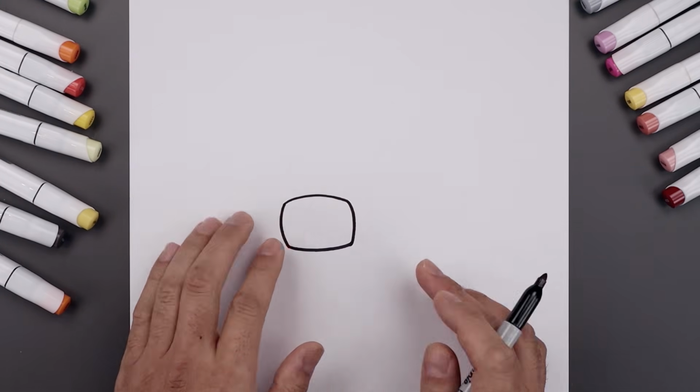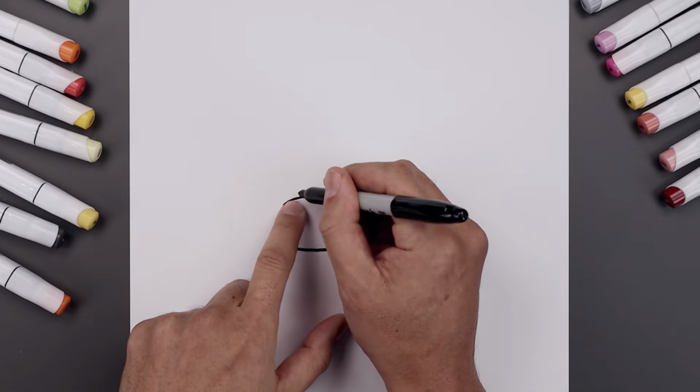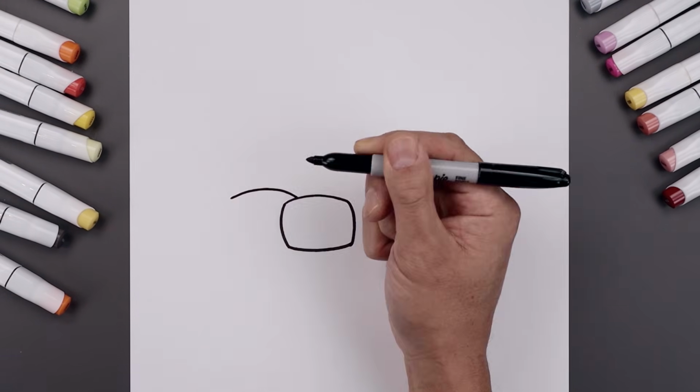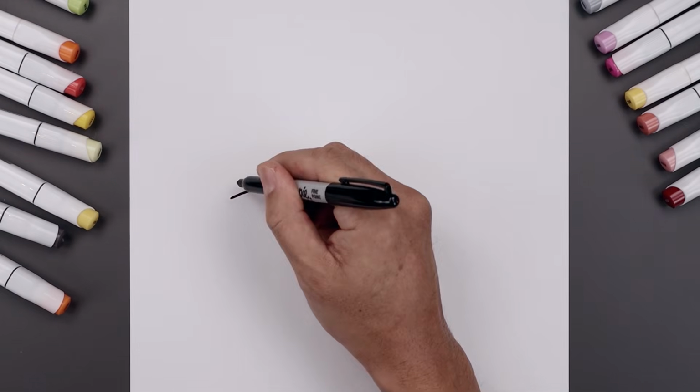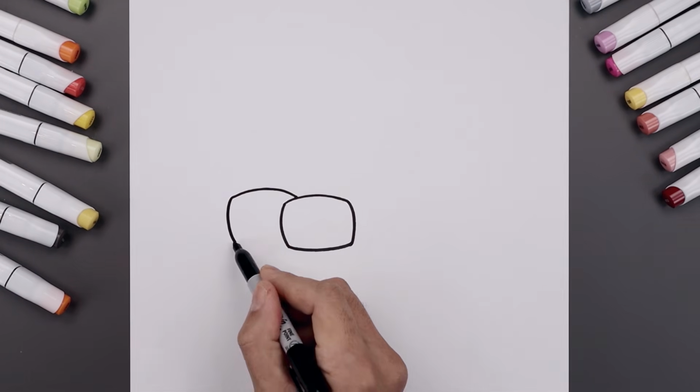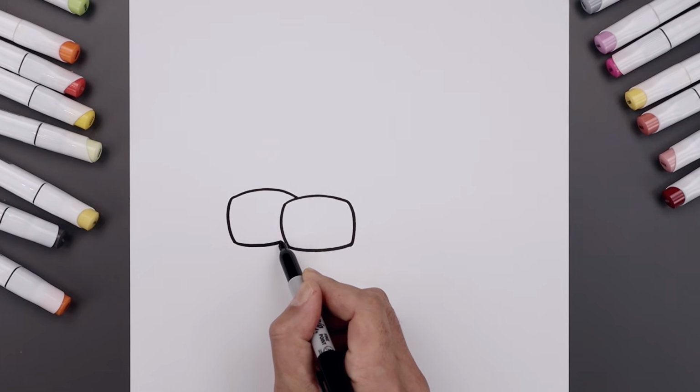Now we want to layer the left eye in behind. From the top left corner, step in, curve this up, and then bend that down. Let's round out the side of the eye, coming in, and then we'll tuck this down and in on the left side.